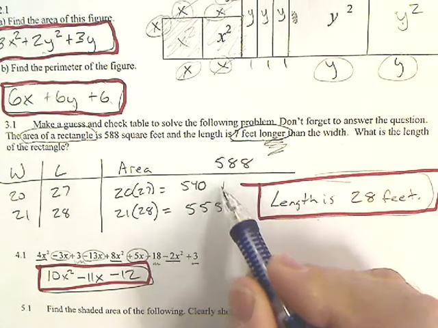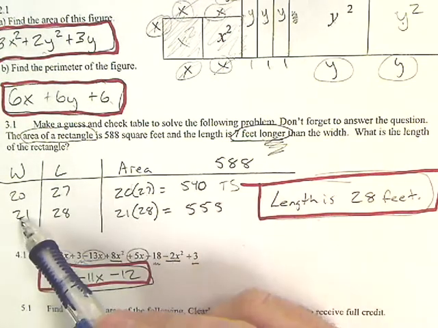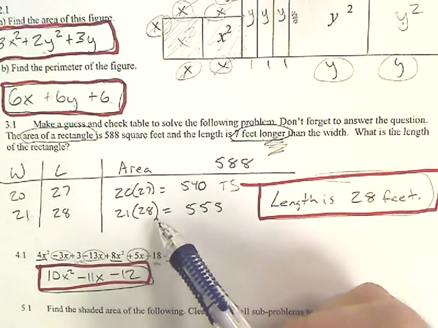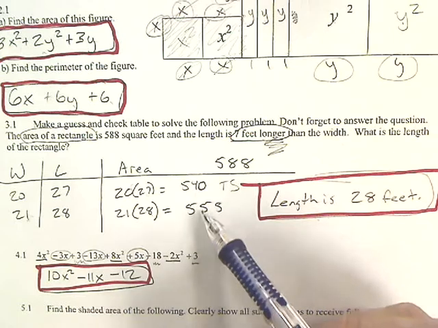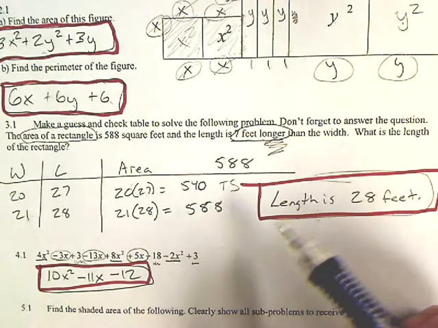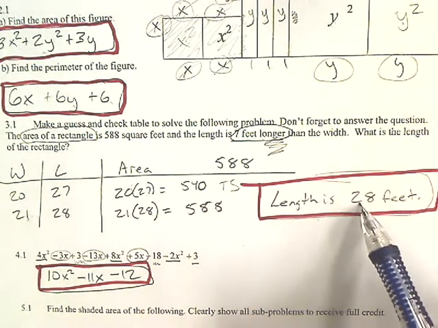Too small, so I guessed something larger. But it was pretty close, so I just guessed 21. 21, 7 larger is 28. 21 times 28 was correct. My 8's kind of look like a 5 there. And so the length is 28 feet.